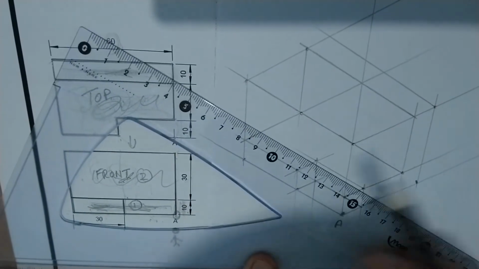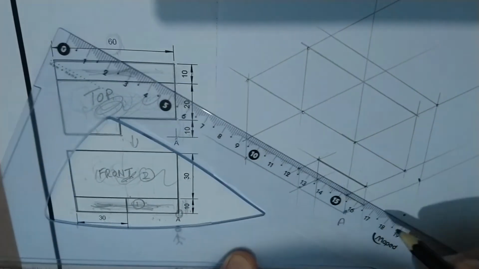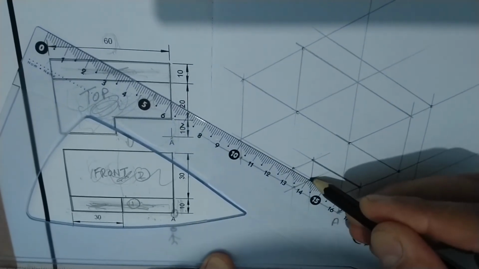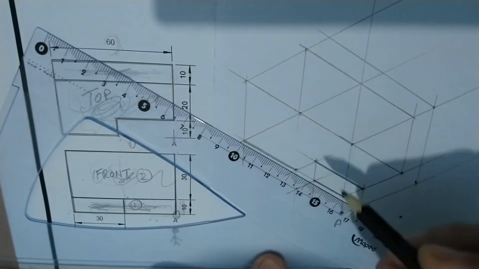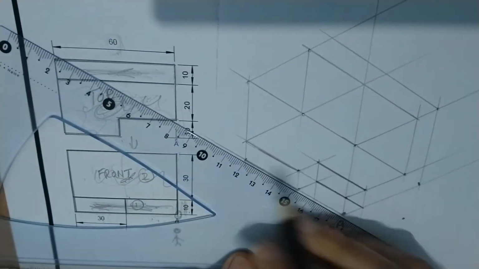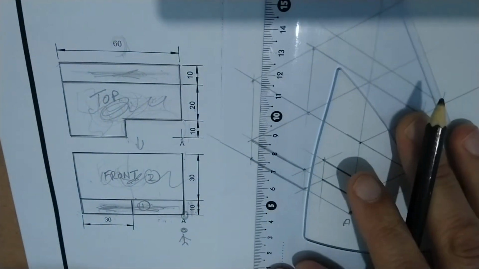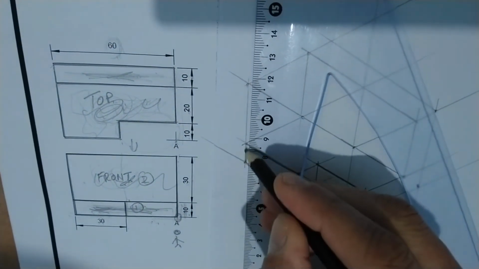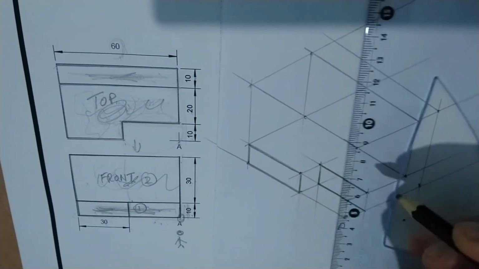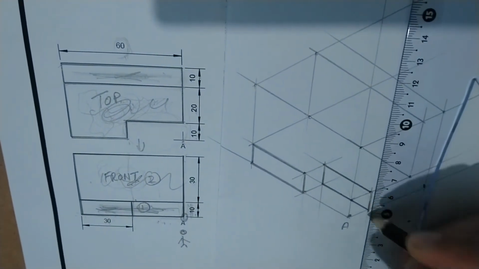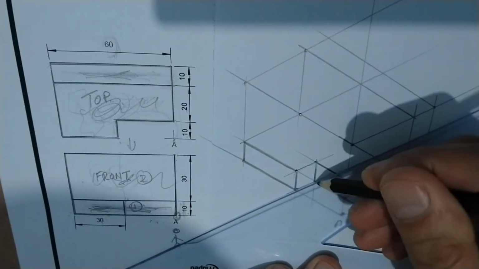Now I'm going to darken just to bring it out of the page. Darken there, darken there, darken that front part there. And then I'm going to cut it off here, cut it off there, cut it off there, cut it off there. So I can complete this section that comes around the corner here as well.